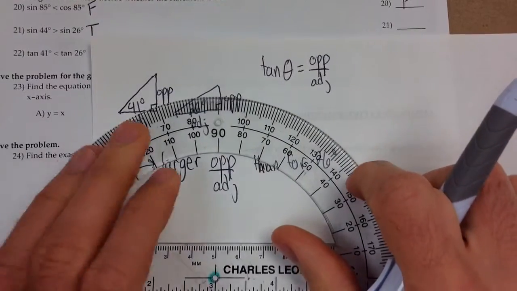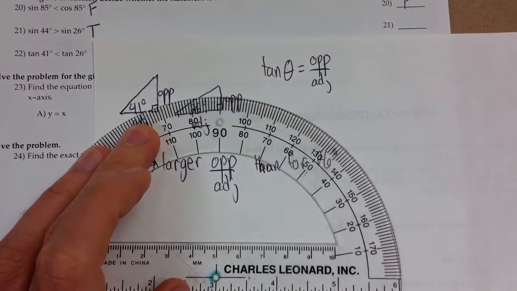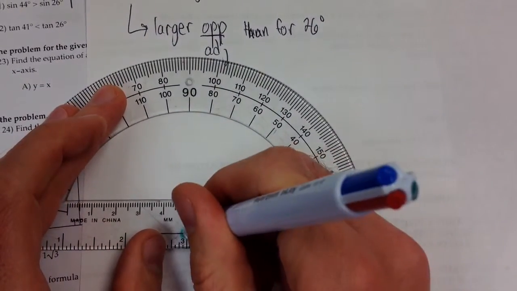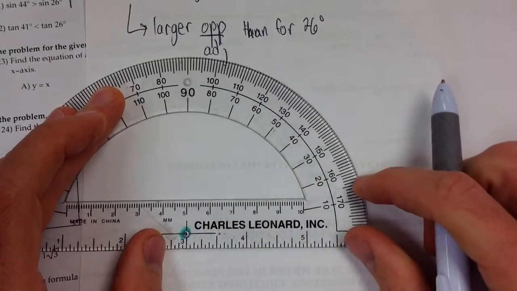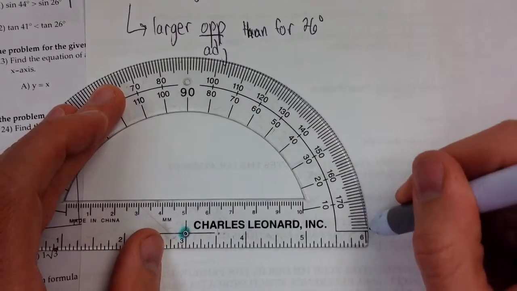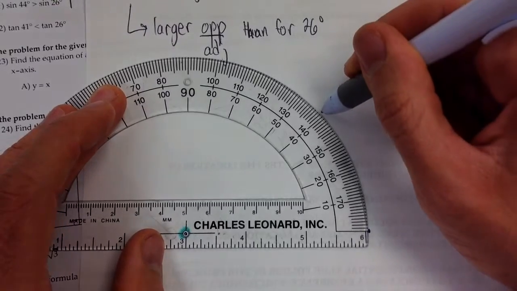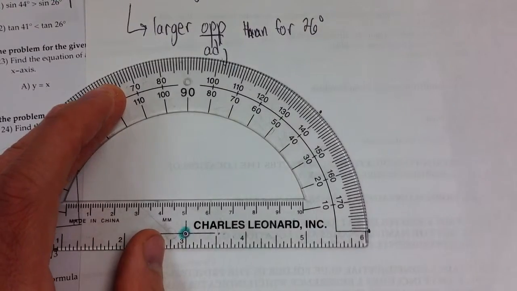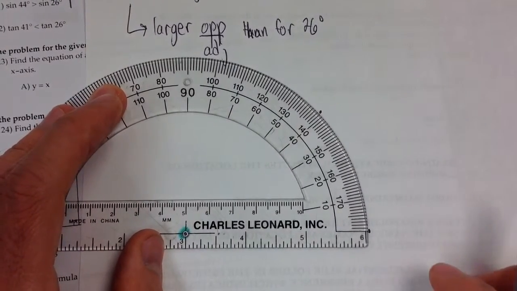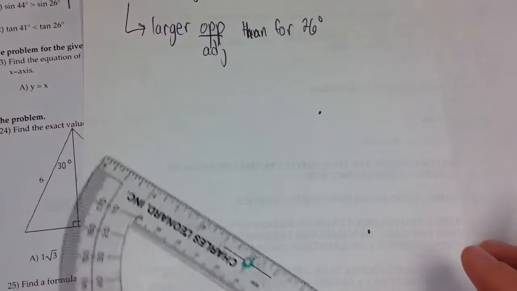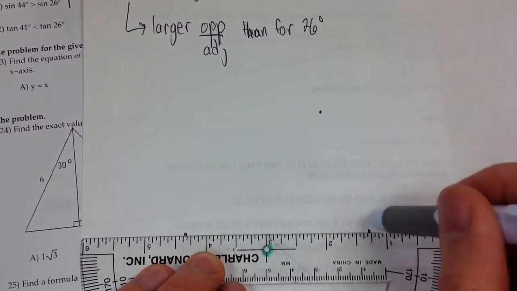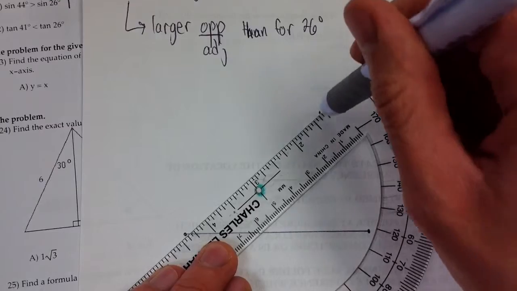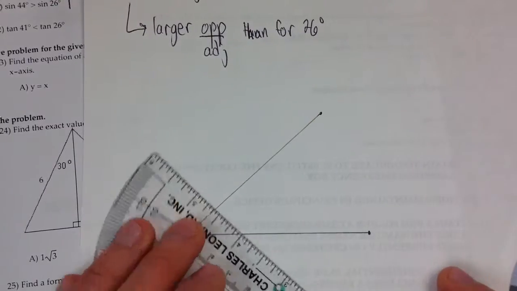Okay. First, I will create a right triangle that has a 41-degree angle in it. Give myself plenty of room. And if in class or on a test you want a protractor and a ruler, just ask. I have them. Again, this is a right triangle.